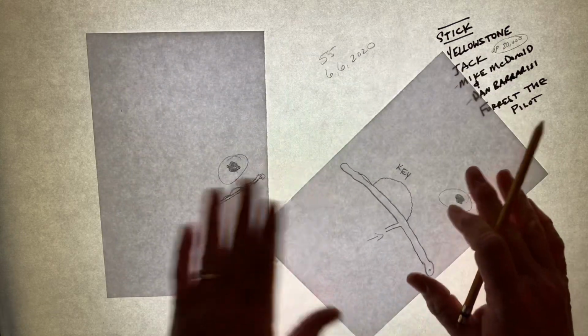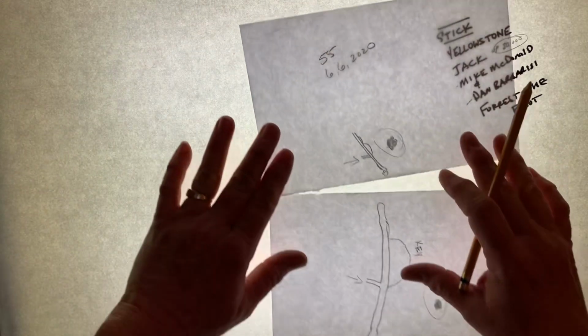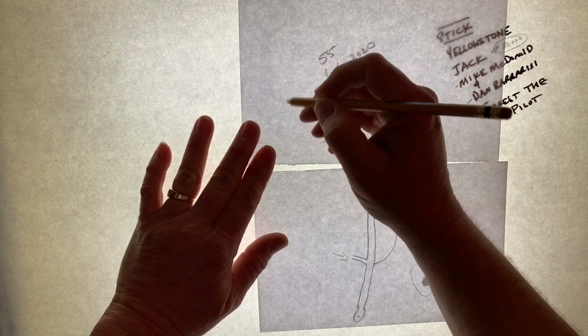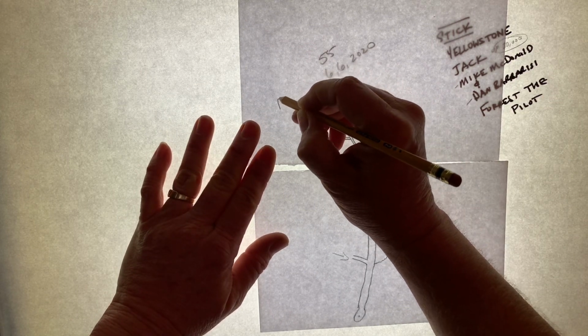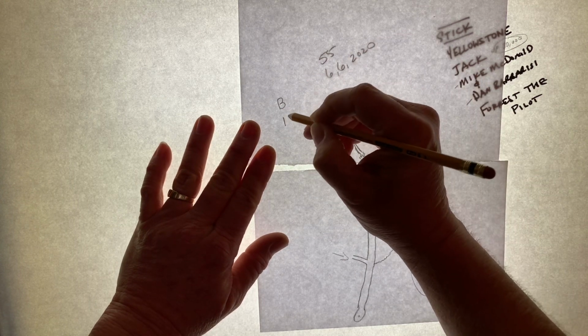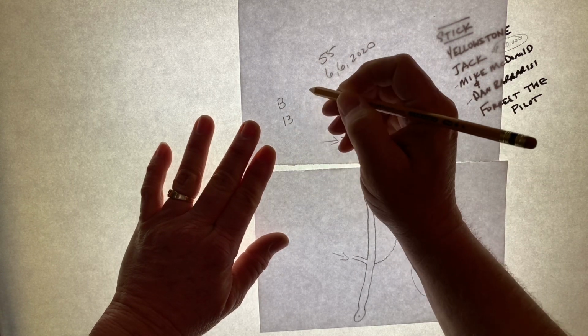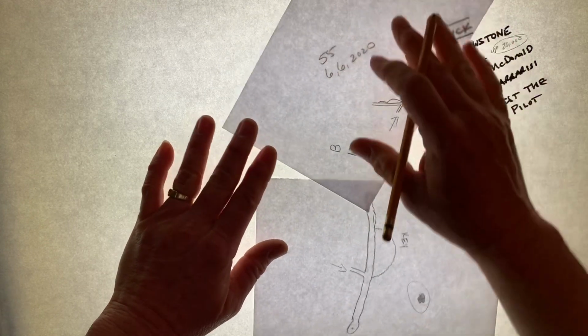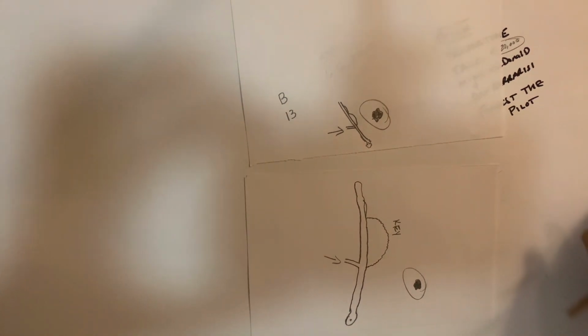And the other thing is, if you turn these sideways, and I've always said a B looks like a 13. See if I can turn this light off so you see better. You can see a little better. I've got a shadow there.